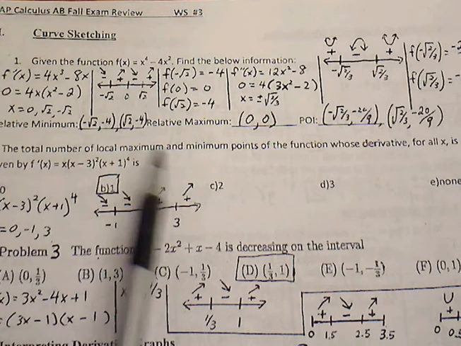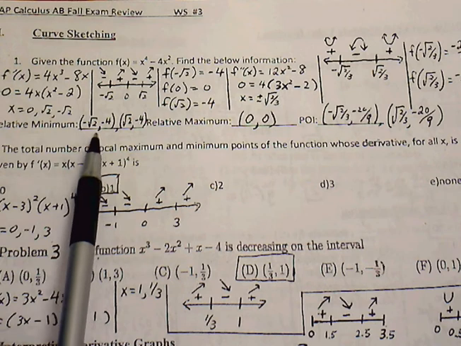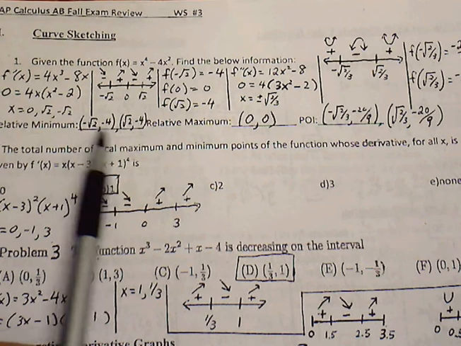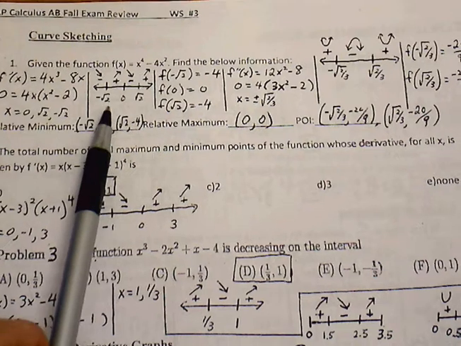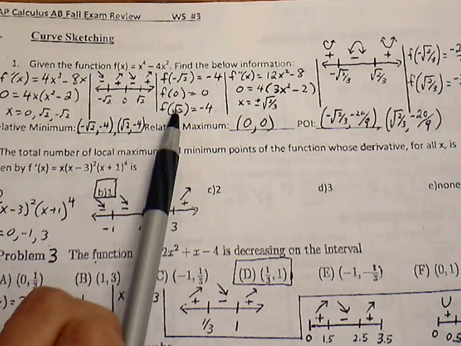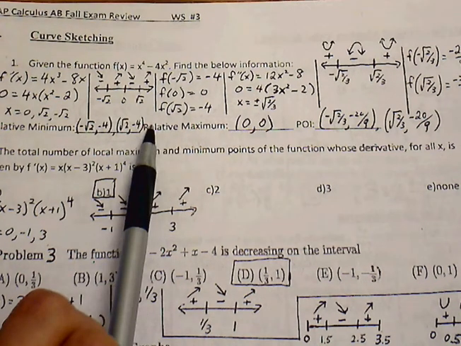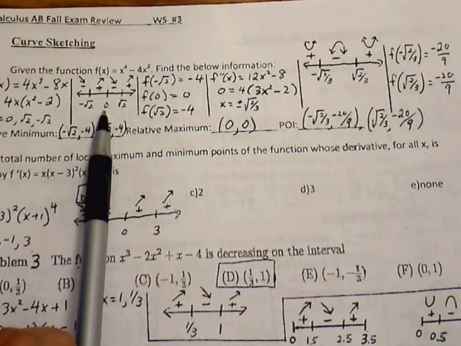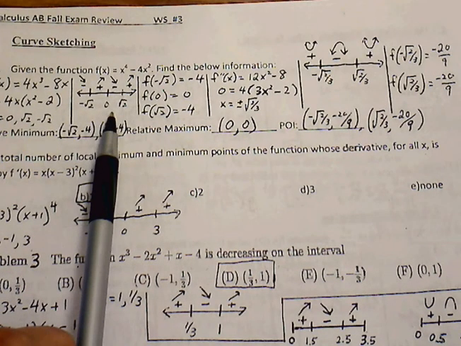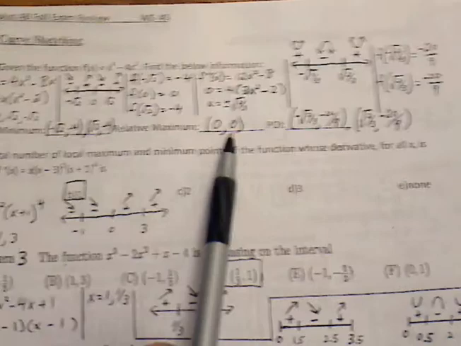Okay. But we also need to identify ordered pairs. So even though the x value is at negative root 2 and root 2 for relative min, we also need to identify the y value. So we plug these x values back into the original equation. Remember, anytime we're looking for a location on the graph, we have to plug into the original function. And in 0, we expect x equals 0 to be a relative max. So plug 0 back into the original equation. You're going to get 0 as well. So we know relative max is 0, 0.